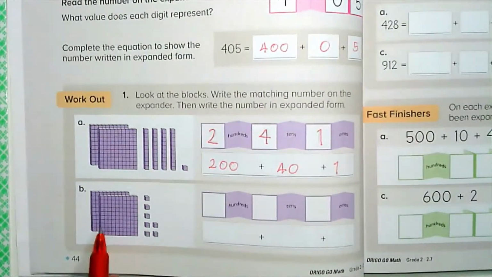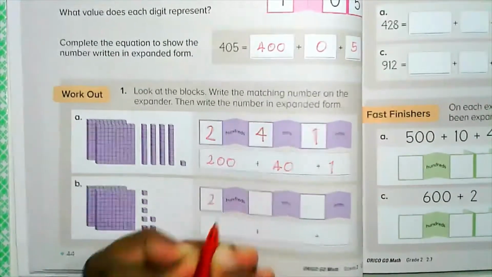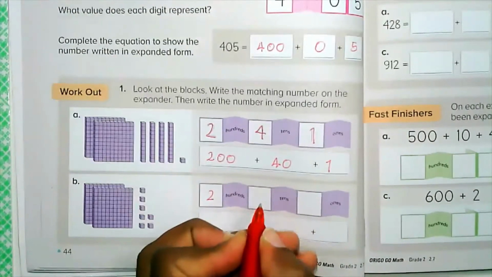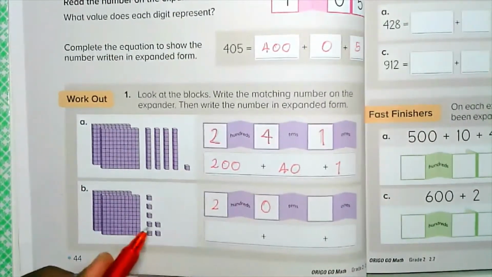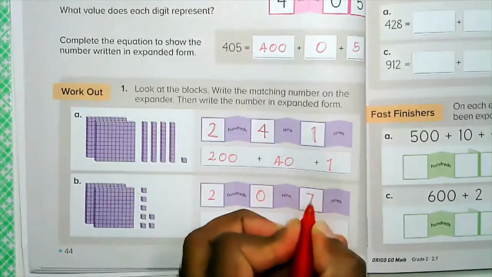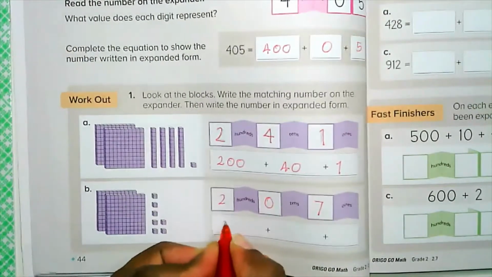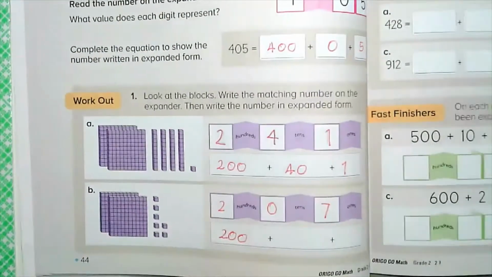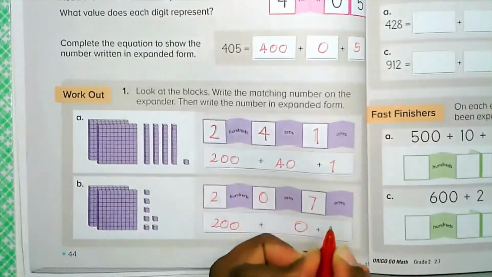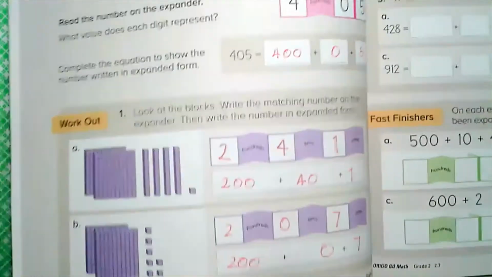Part B, we have 200s. So we write 2 in the expander. There is no tens, so we write 0 tens. And we have 7 ones, so we're going to write 7. And their value will be 200 plus 0 tens plus 7 ones. There you have it. Now let's go on to number 2.